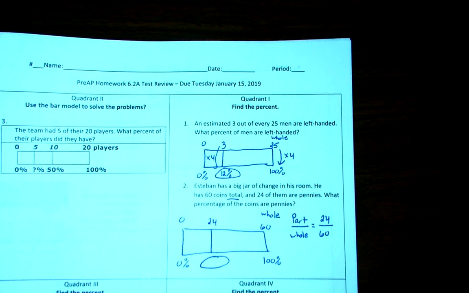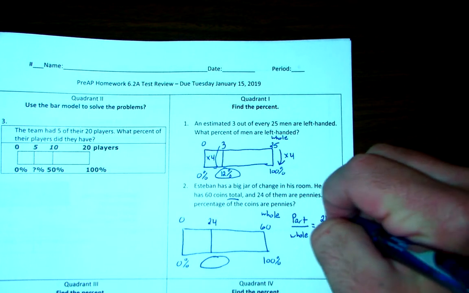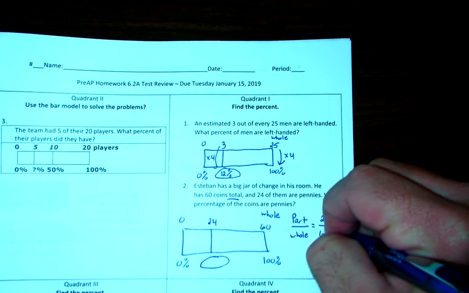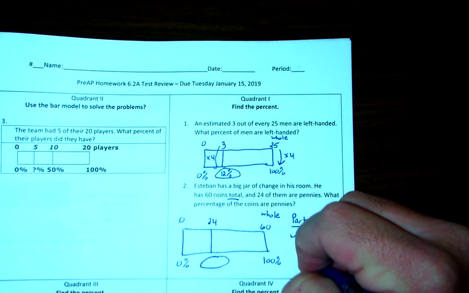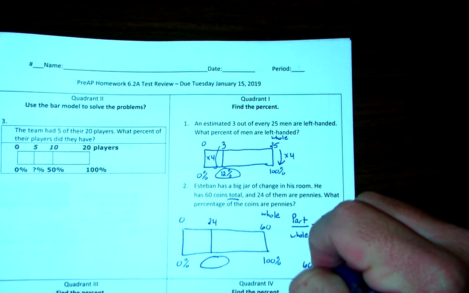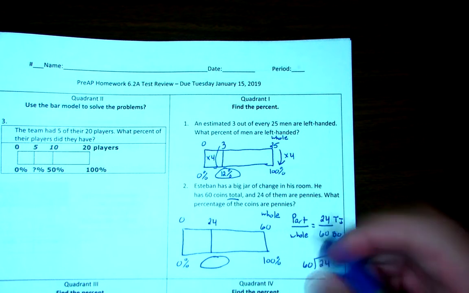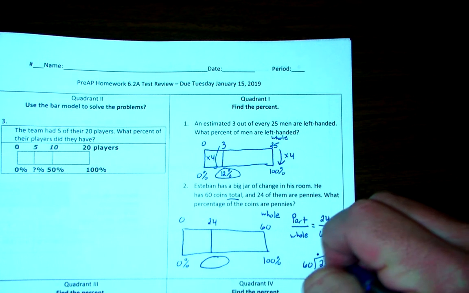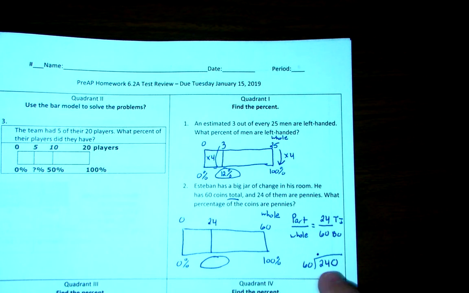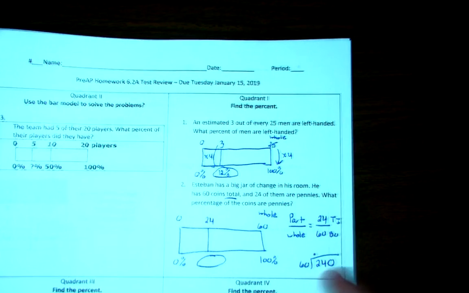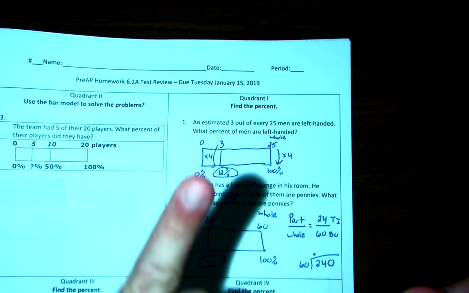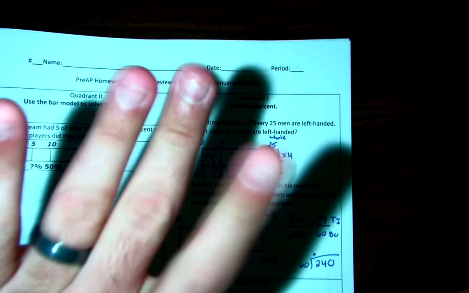Well, look at that. You have a fraction now, don't you? So top in, bottom out. Can 60 go into 24? No, it cannot. So add a decimal, add a 0. 60 can go into 240. 60, 120, 180, 240, 4 times.